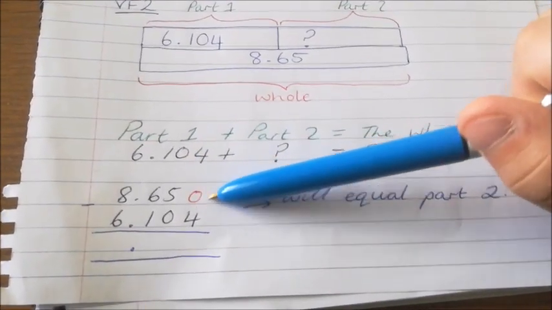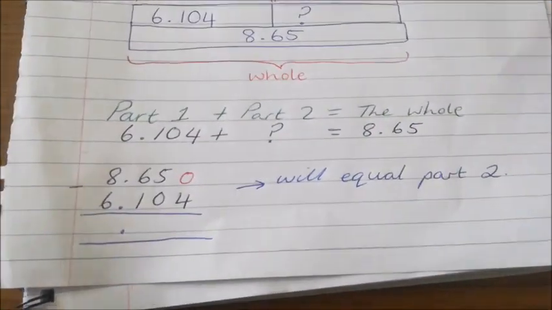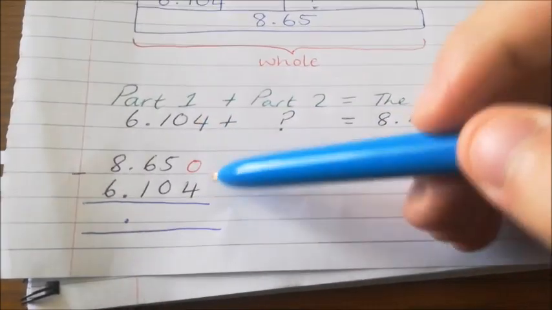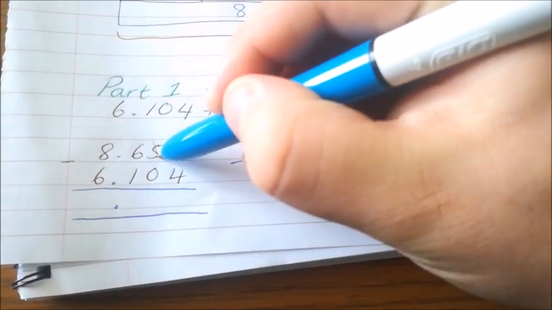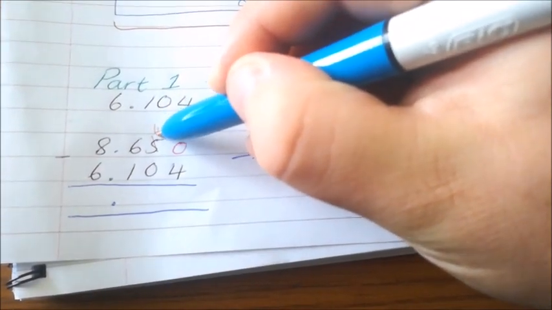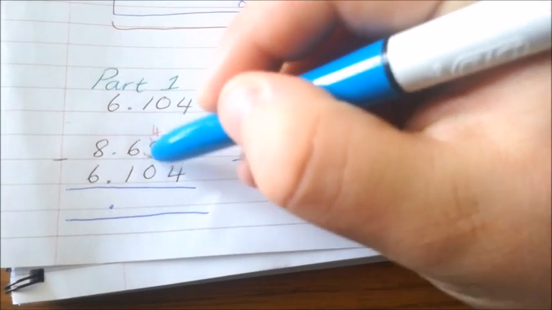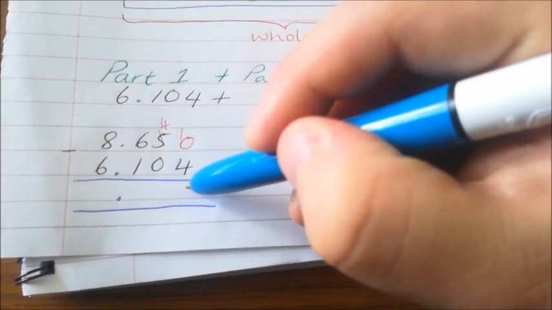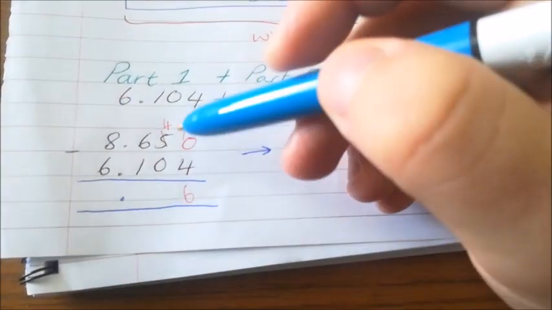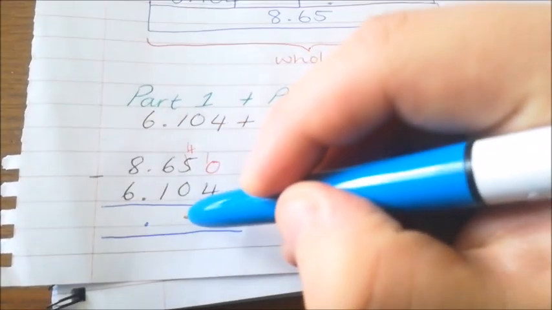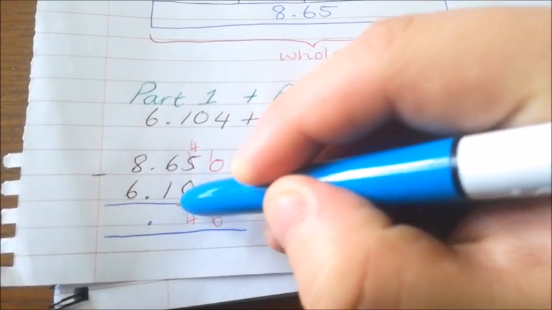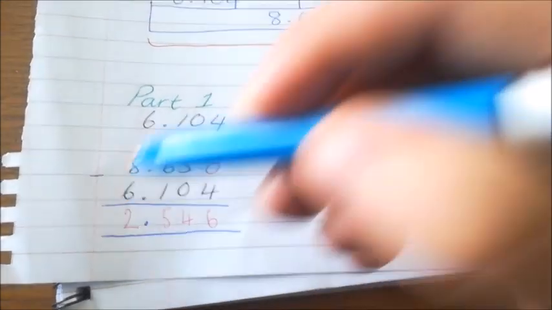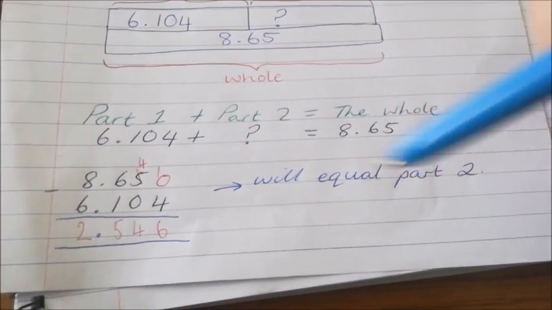So again, we need to have a placeholder in here if we did not have it. So 0 take away 4. We can't do 0 take away 4. So we need to borrow. Now we've got 10 thousandths. 10 take away 4 is 6. I'm one ahead of the game today. 5 take away 0 is 5. 6 take away 1 is 5. 8 take away 6 is 2. So this here, like I've said, will equal part 2.